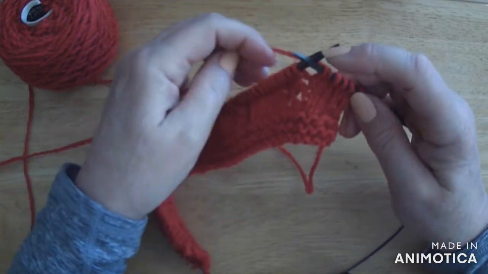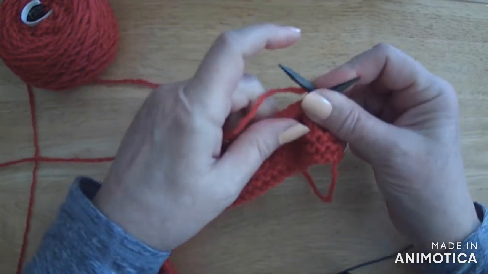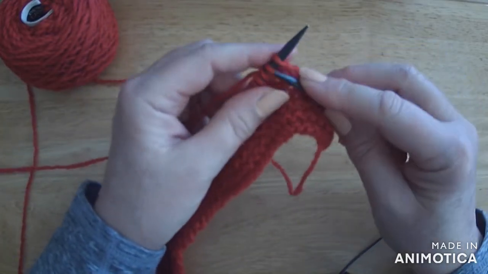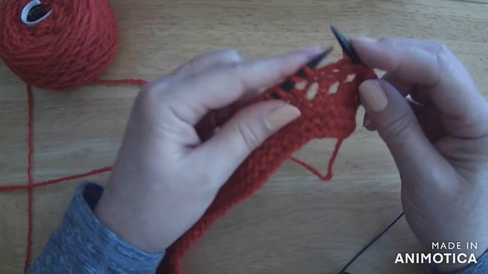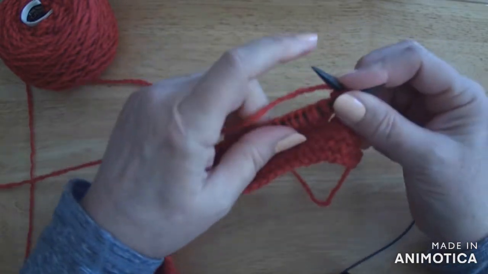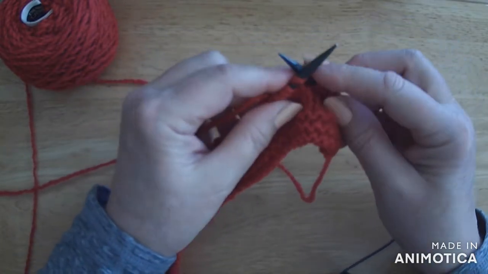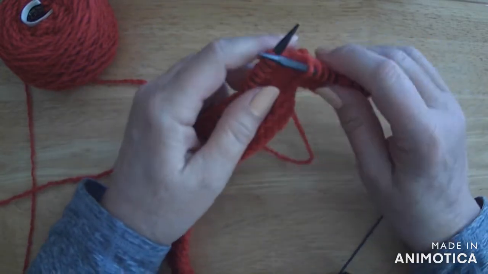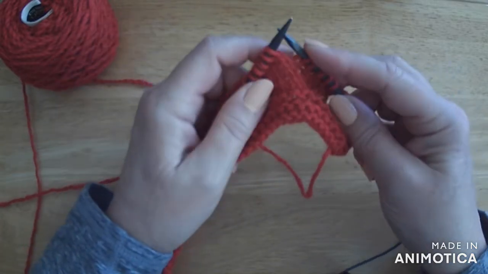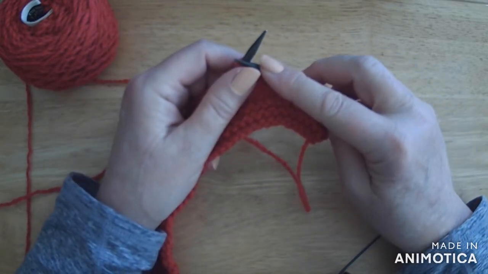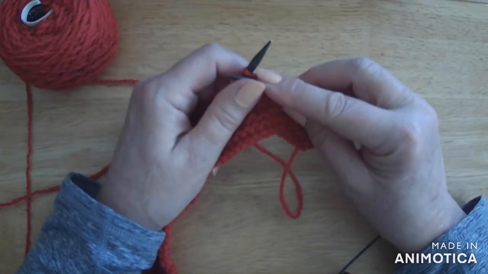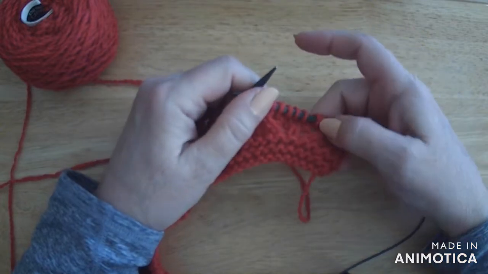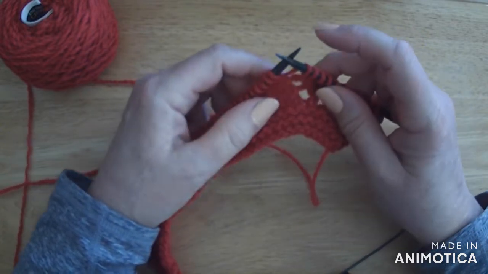So here's my yarn over. Now I'm going to knit 5 stitches. And then we'll do our next yarn over. And as I said, when you're doing knit increases, the yarn overs are lovely in a lace design, or if you really want to have an open work increase. But other than that, I don't tend to use yarn overs all that much.